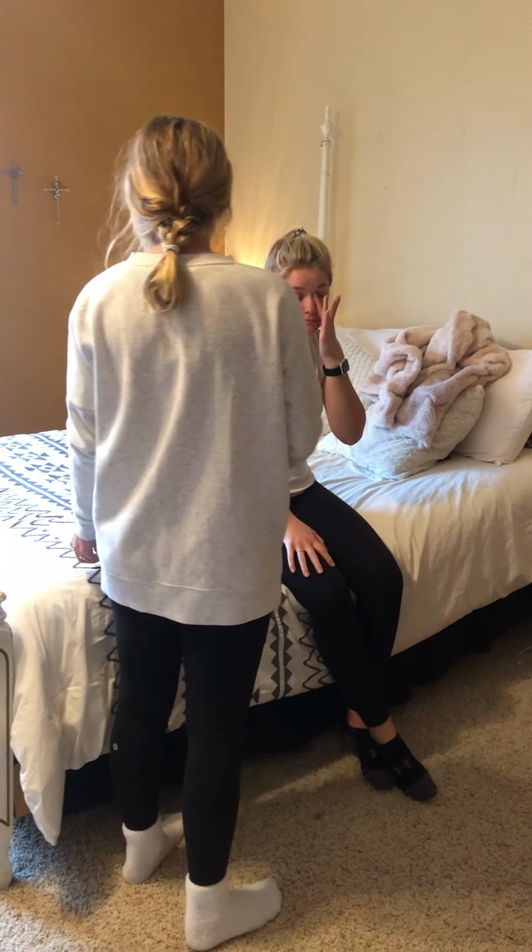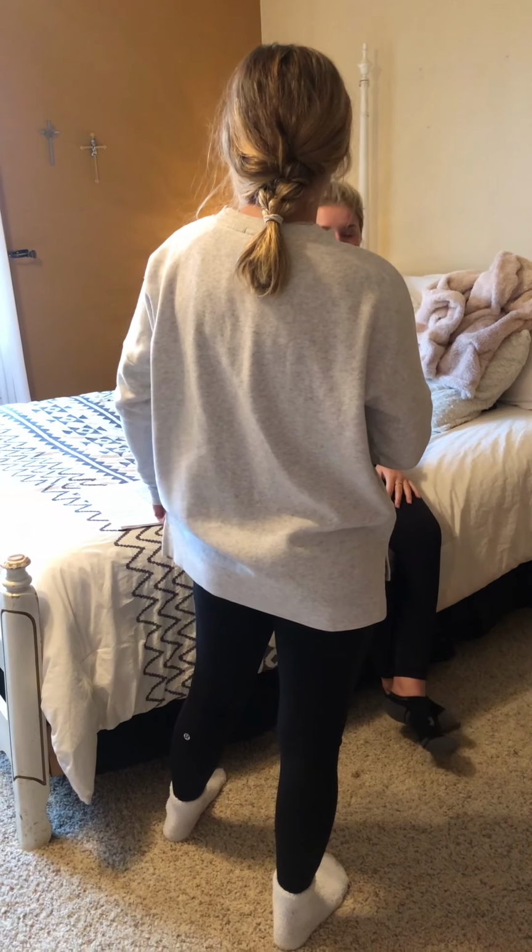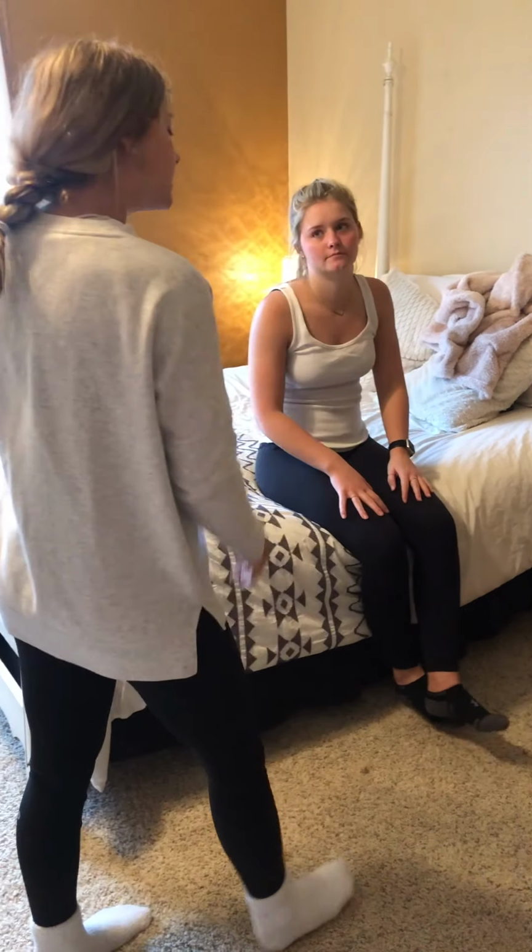Lauren. I'm going to be your student nurse today. We're doing the musculoskeletal assessment. Is that correct? Yep. Okay, so first I'm going to inspect your spinous process.